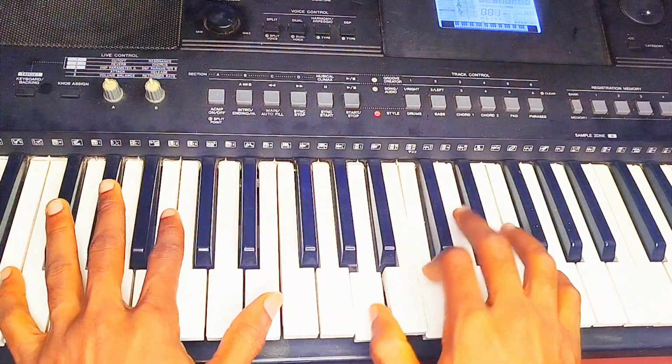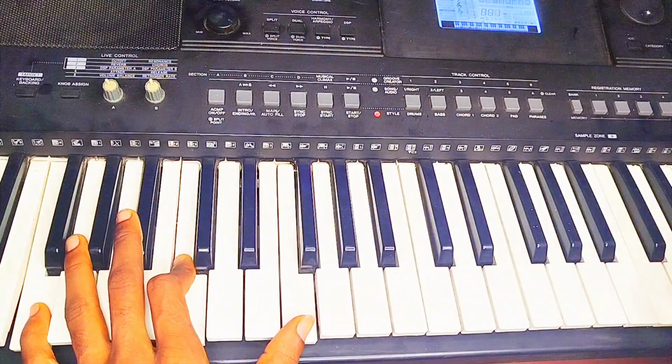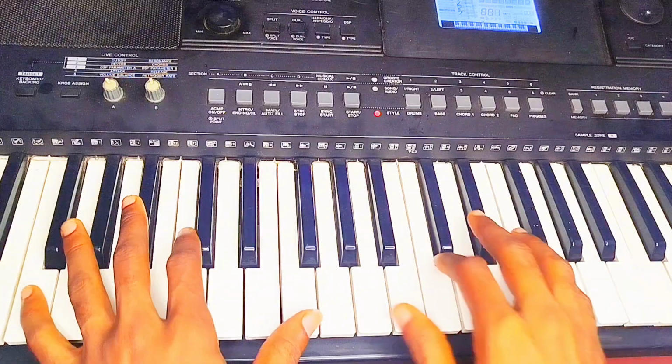This is how to play a worship chord, and it sounds very nice on keyboard.